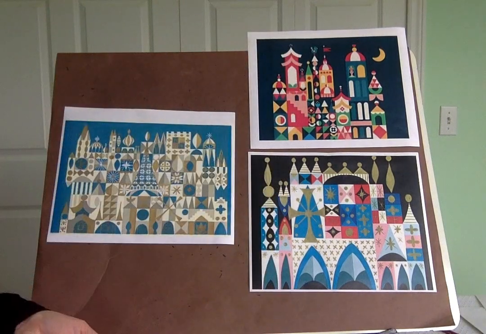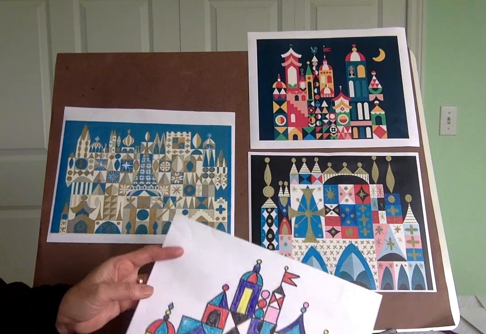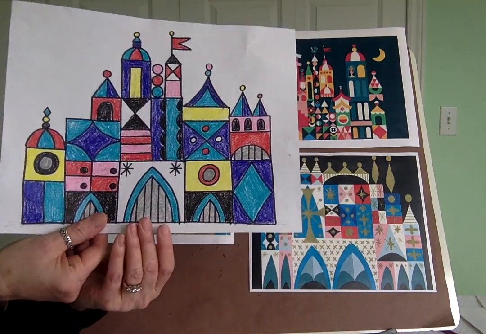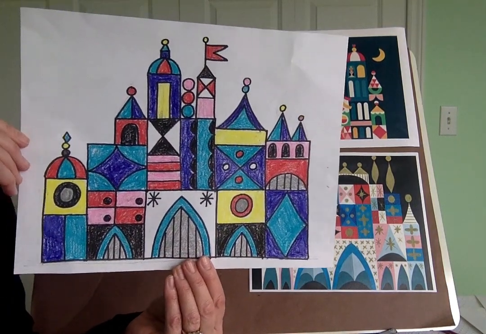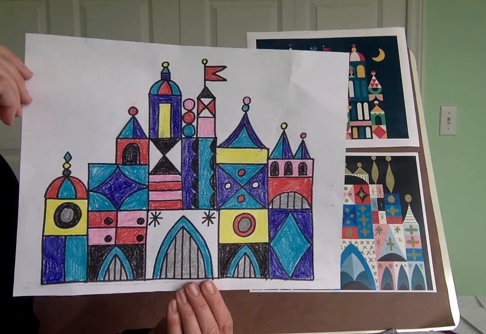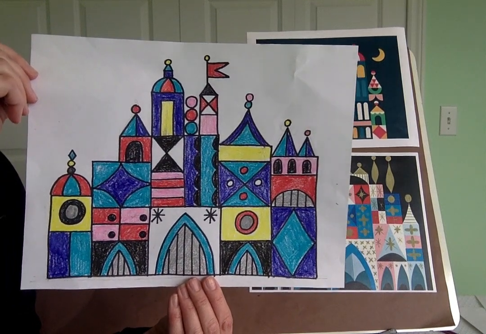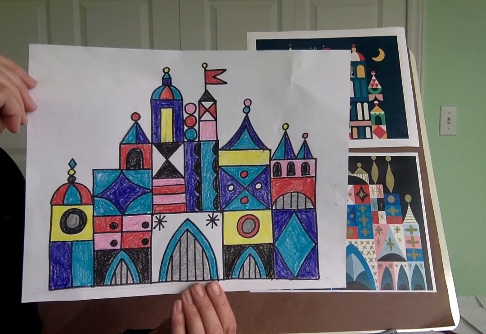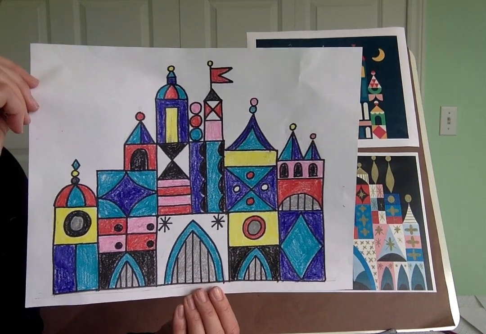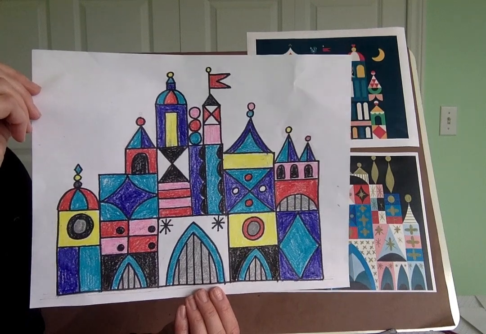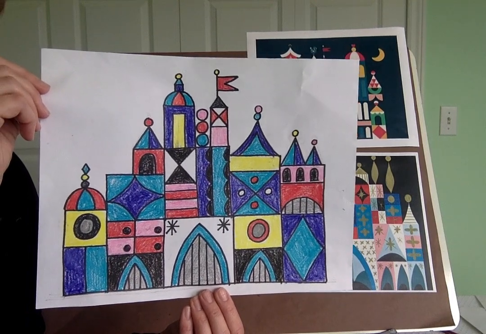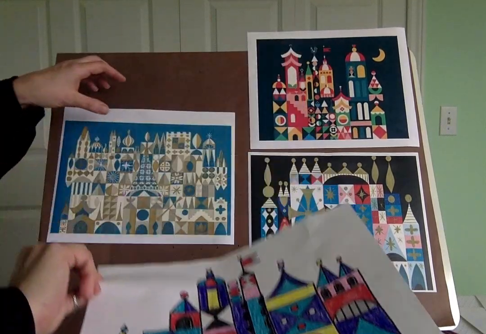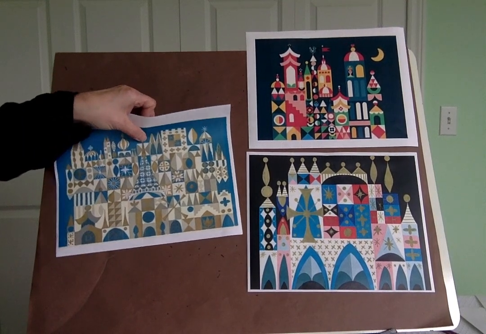It's awesome. Boys and girls, I'm going to show you how we are going to create a castle similar to the Walt Disney artist Mary Blair. We're going to start with a white piece of drawing paper. So you need a white piece of paper, a pencil, a black marker is optional, and crayons or colored pencils. All right, boys and girls, let's get started then.